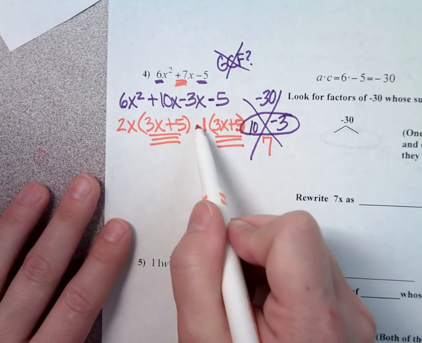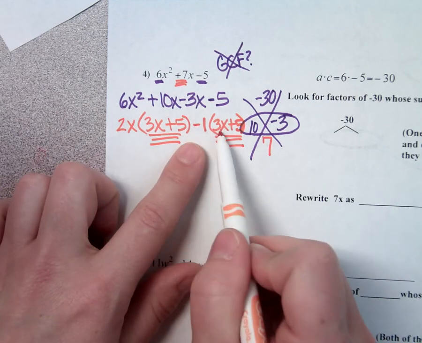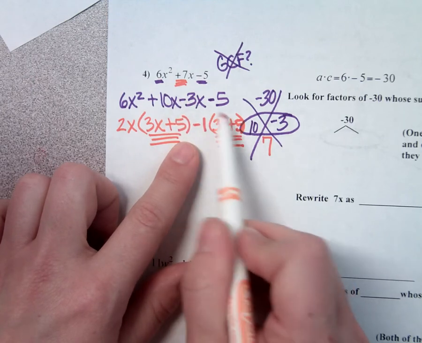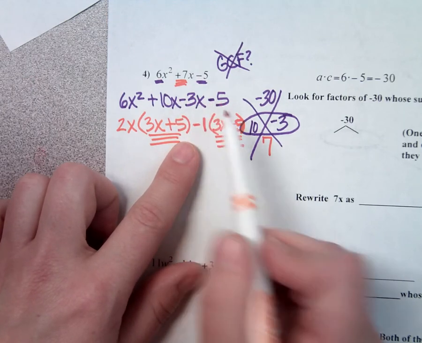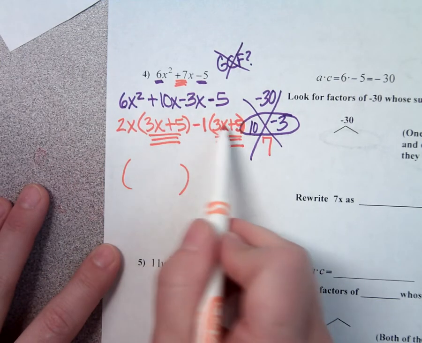Now, what kind of 1 do you think this would need to be? A negative. So let's just double check. Negative 1 times 3x, does that make that negative 3x? Yeah. And negative 1 times 5, does that make that negative 5? Yeah. Okay, so then this is when I take what is ever in both of these parentheses and I slap it down in one set of parentheses.